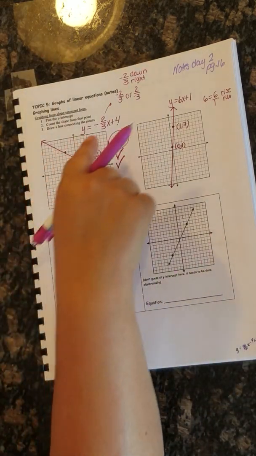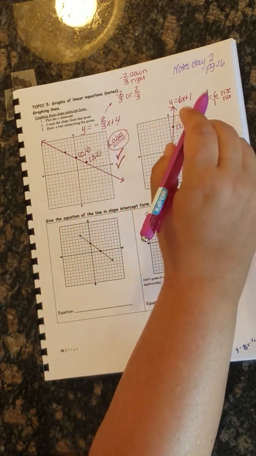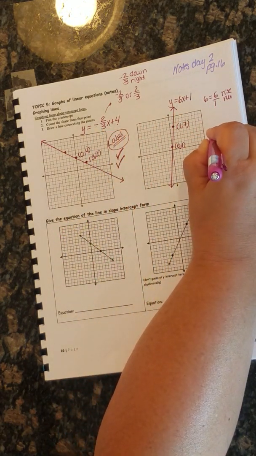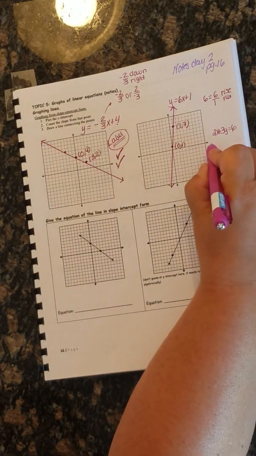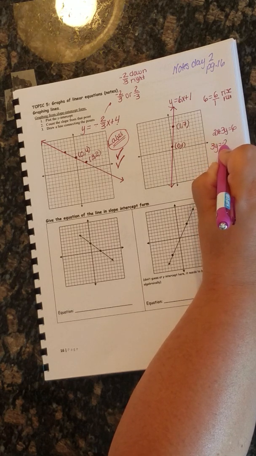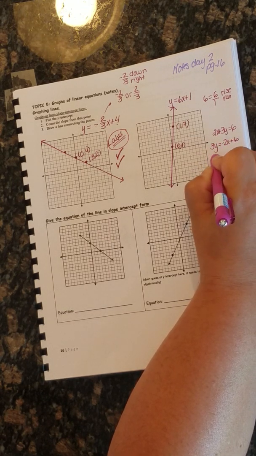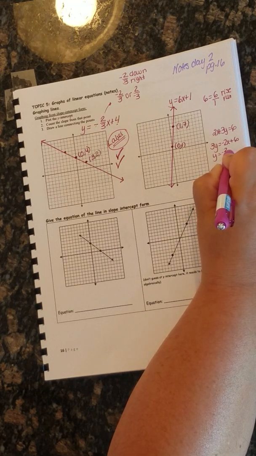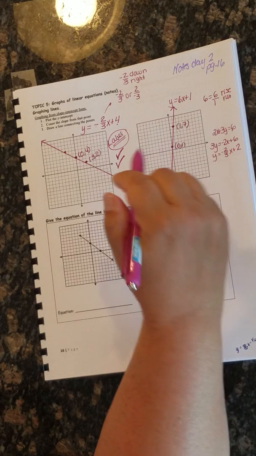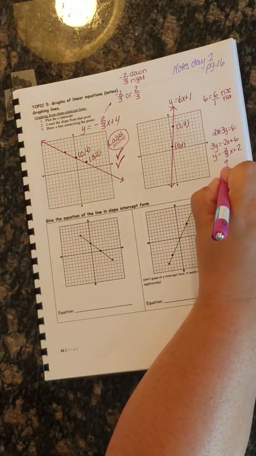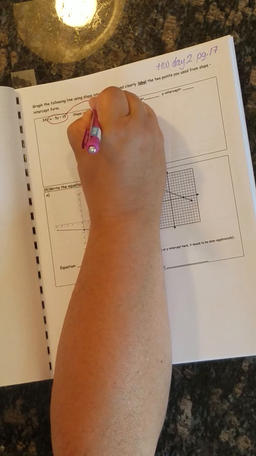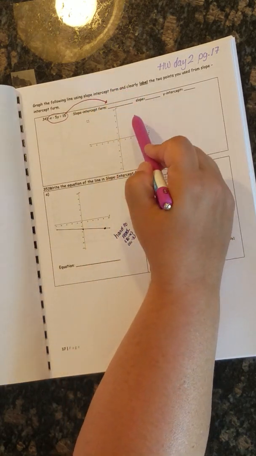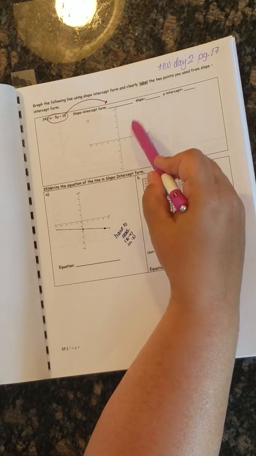I don't know why. By the way, I do want you to know that sometimes you're going to get an equation like 2x plus 3y equals 6. If I want you to graph in slope-intercept form, I want you to isolate y like this, and then you have y equals negative 2/3 x plus 2. So there's your slope and there's your y-intercept. On page 17, it's going to say to put it in slope-intercept form, to find the slope and the y-intercept, and to graph it. Again, I have no idea why the grids just didn't copy.